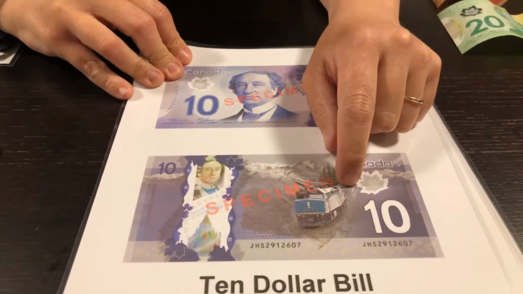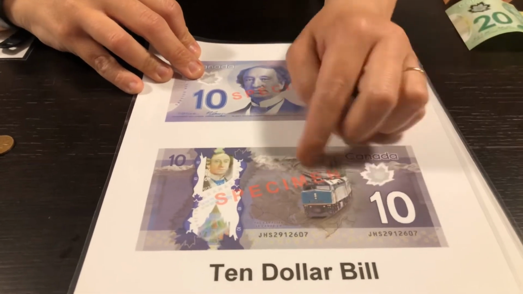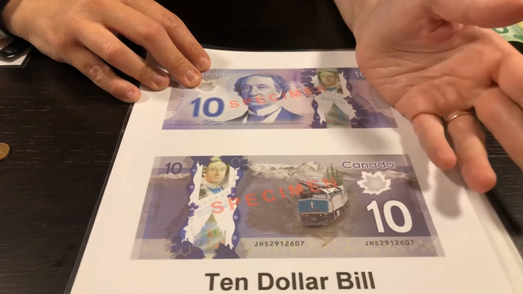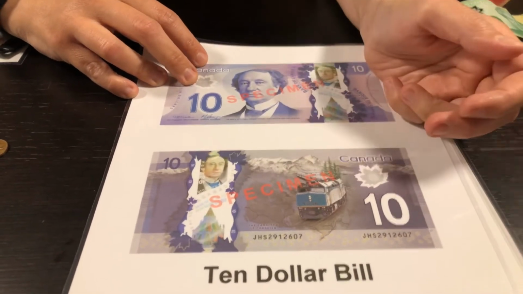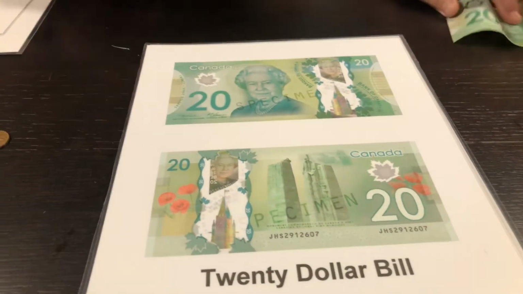On the back here, we have the Canadian. Again, it's a train that crossed Canada. Basically, trains are very important to Canada. It's a Canadian symbol. So again, there's a $10 bill. So purple.